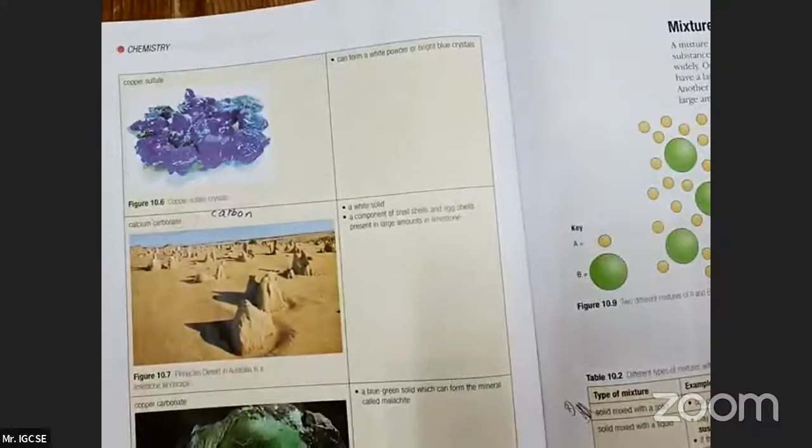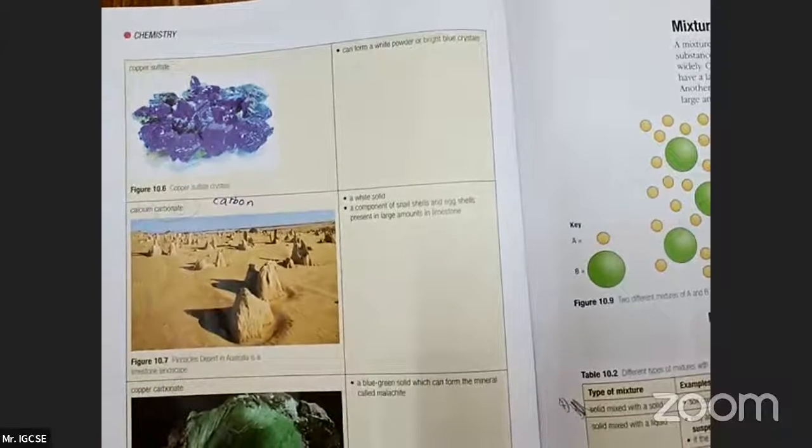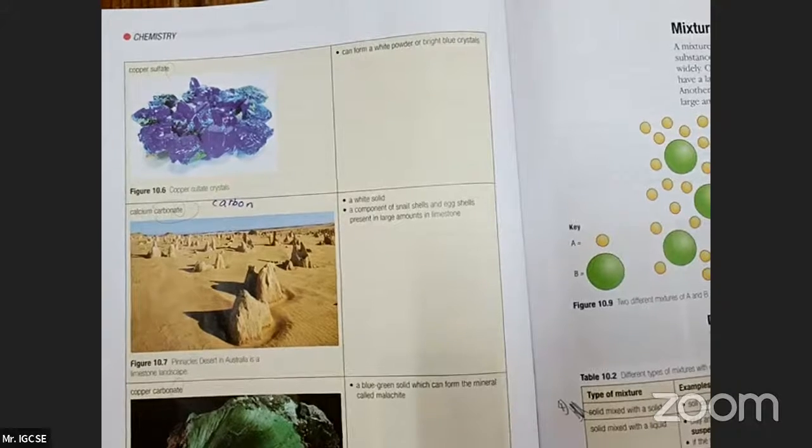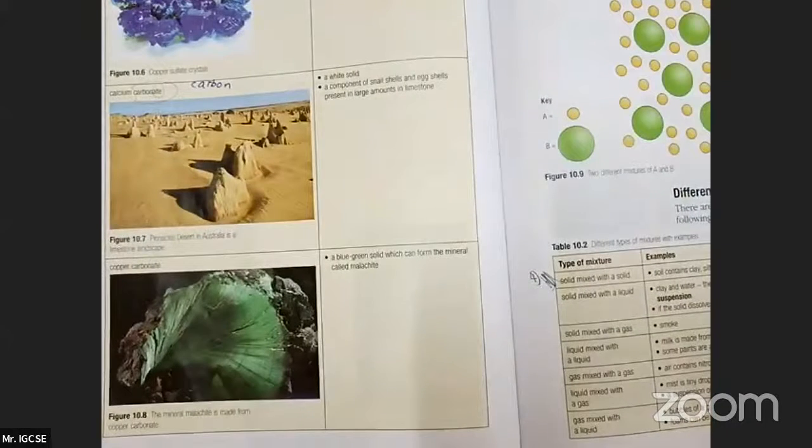Some others are copper sulfate, which can form a white powder or bright blue crystals. Wow, beautiful, right? Calcium carbonate, a white solid, a compound of snail shells or eggshells, present in a large amount in limestone. Last one, copper carbonate, a blue-green solid which is from the mineral called malachite.